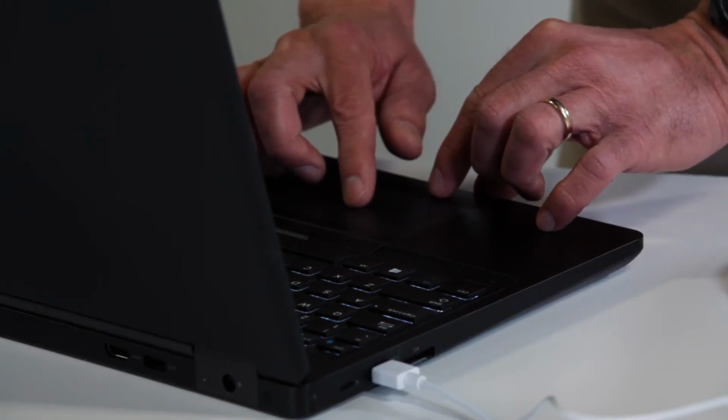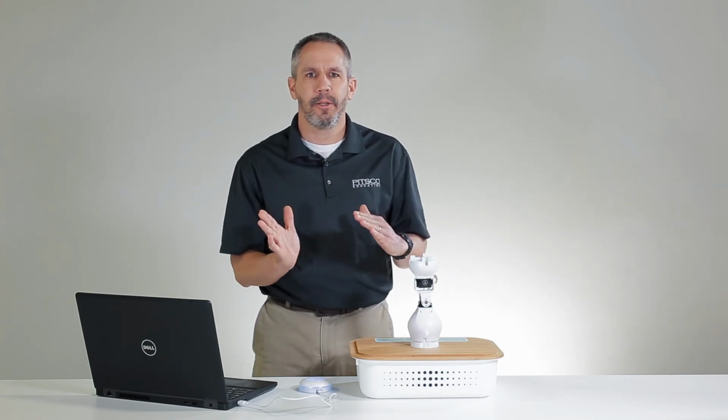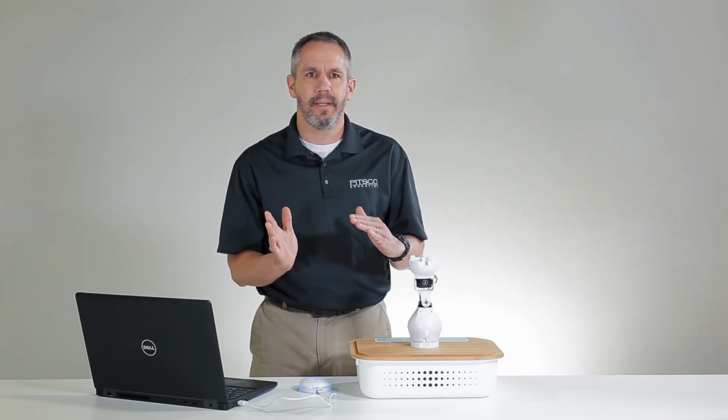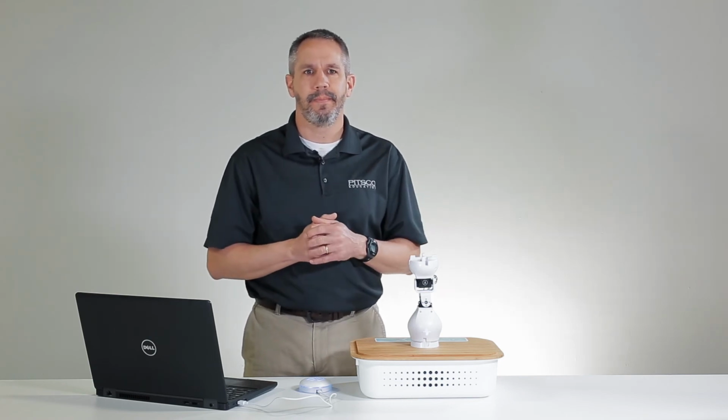When I run my program again, you can see that the module moves the X servo to 60 degrees, waits for 1 second, and then returns back to its starting position.